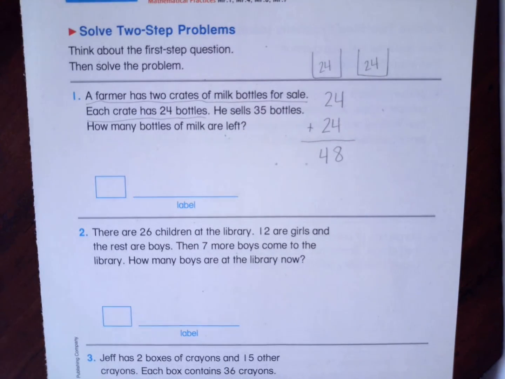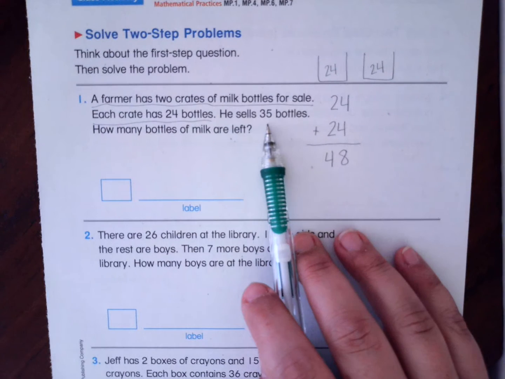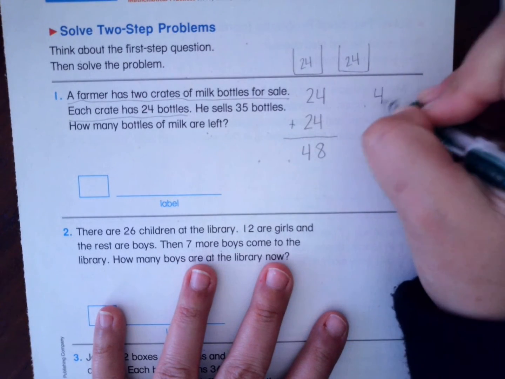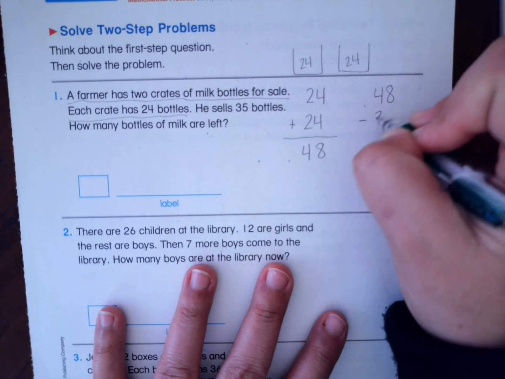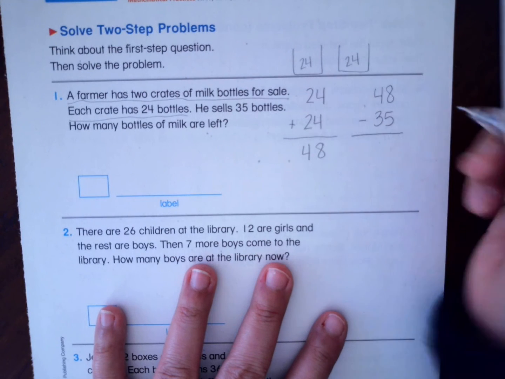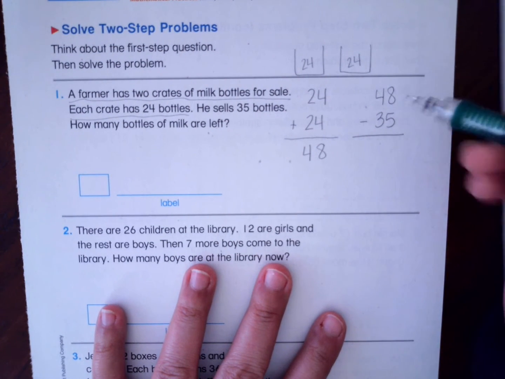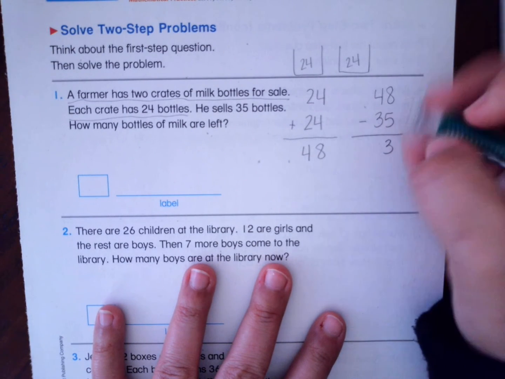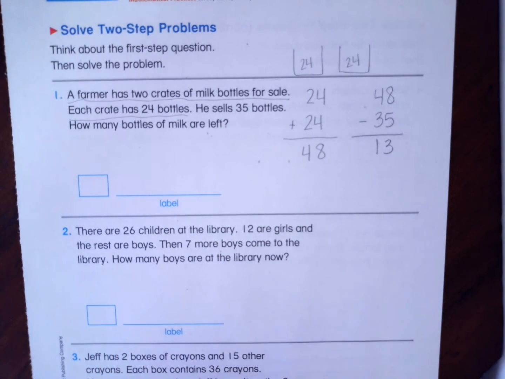Now, here's where the next step comes in. Of those 48 bottles, he sells 35. And so we're trying to figure out how many milk bottles are left. So we're going to do 48 minus 35. And now I can subtract that. 8 minus 5 is 3. And 4 take away 3 is 1, for an answer of 13 milk bottles left.